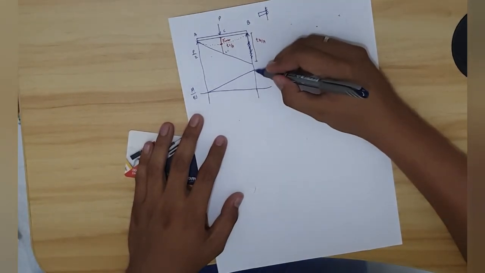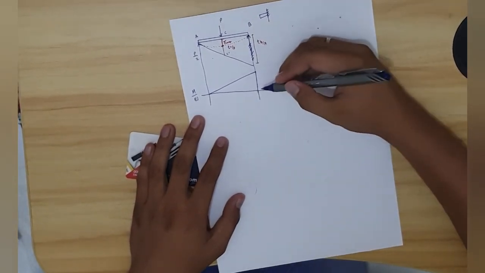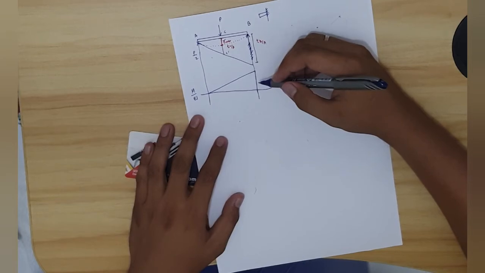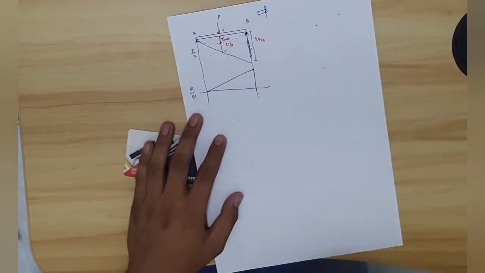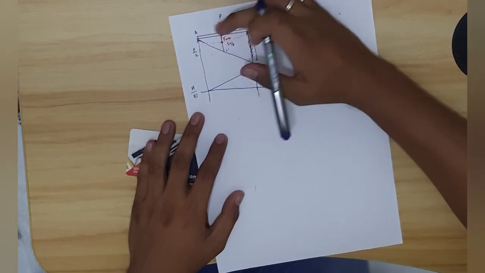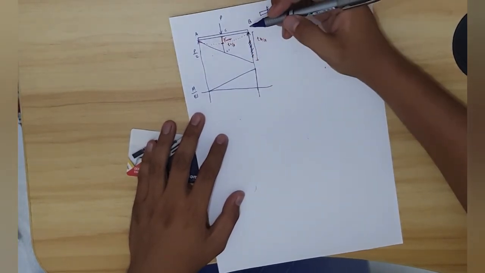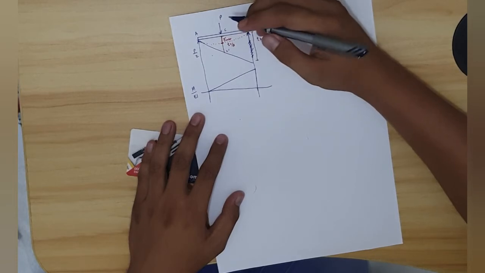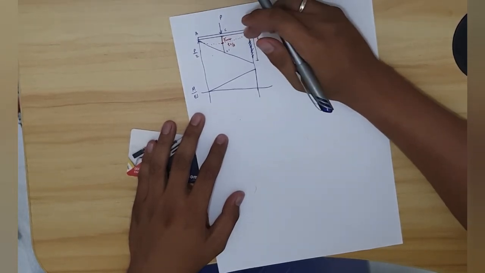A positive moment, by the way, tends to make your beam curve downward, which is the usual bending of the beam.